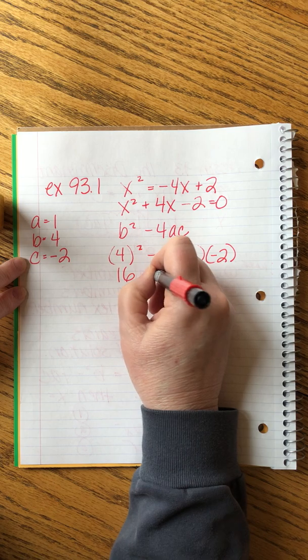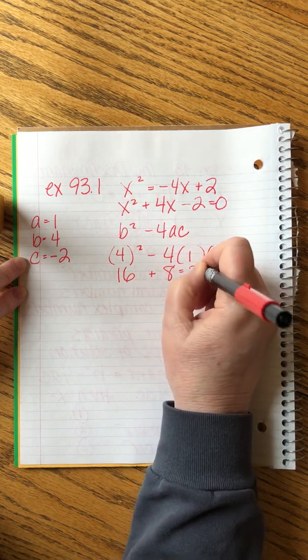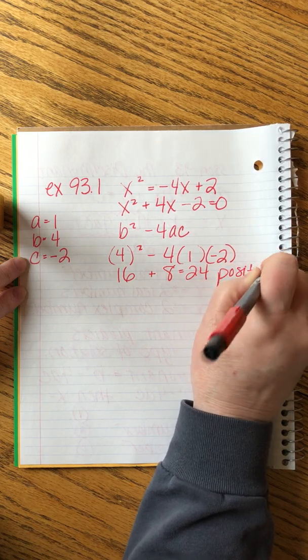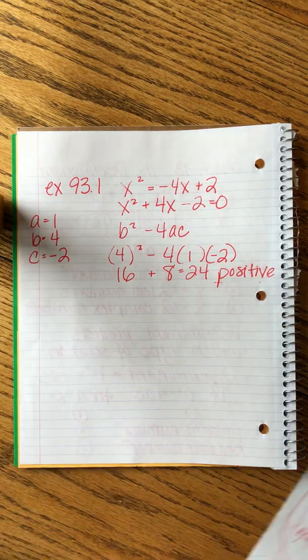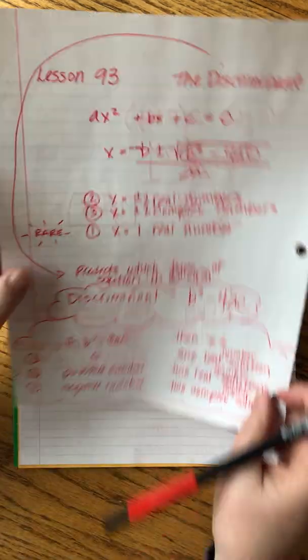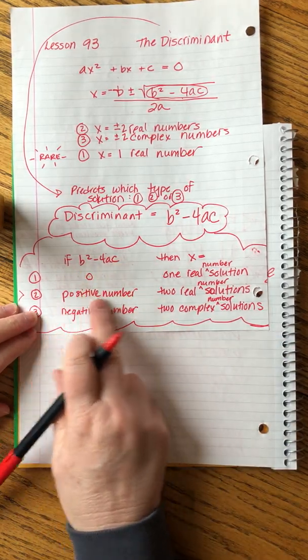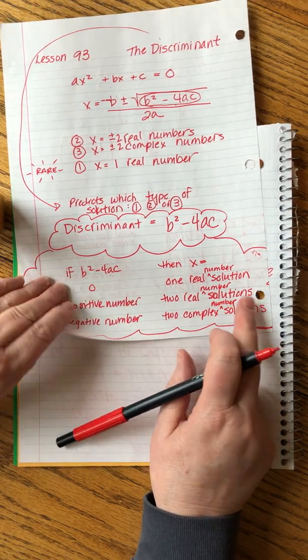This becomes plus 8 equals 24. That is a positive answer, right, to our discriminant. So we go back to our chart, which I have another copy of right here. If this number is positive, then that means we have two real number solutions.